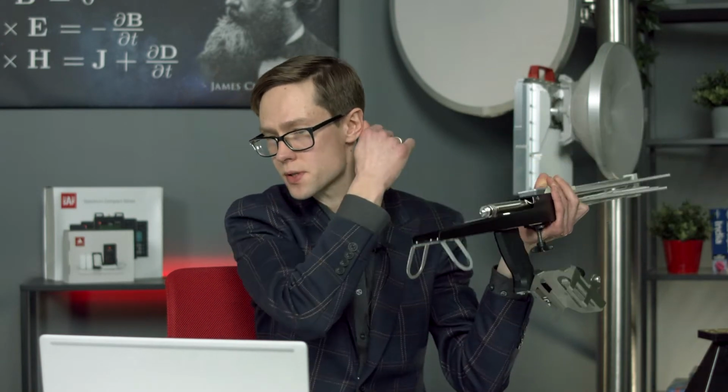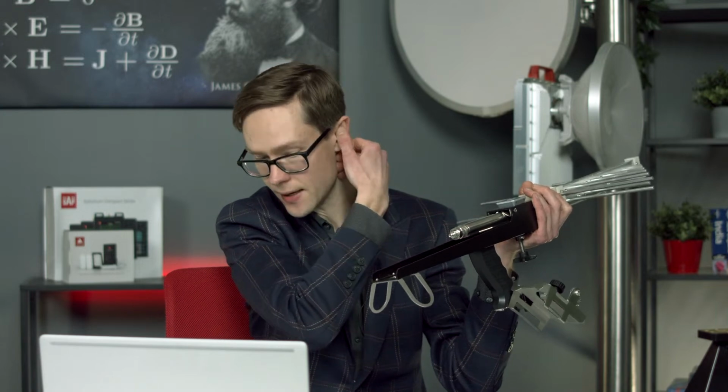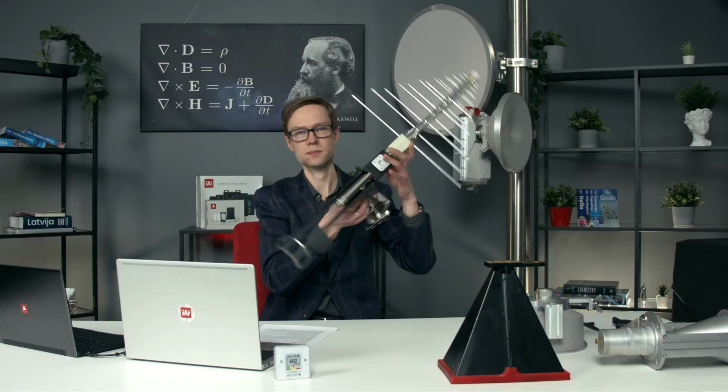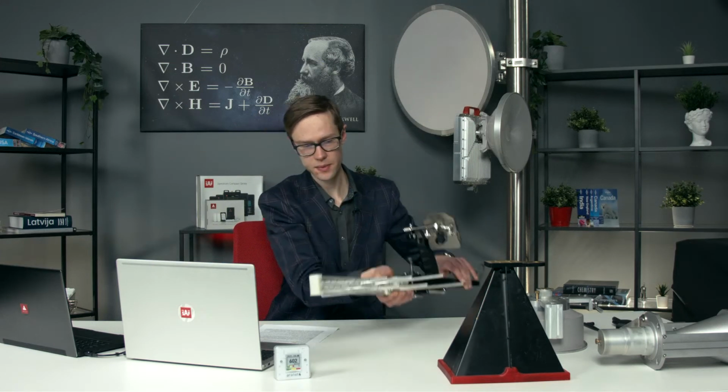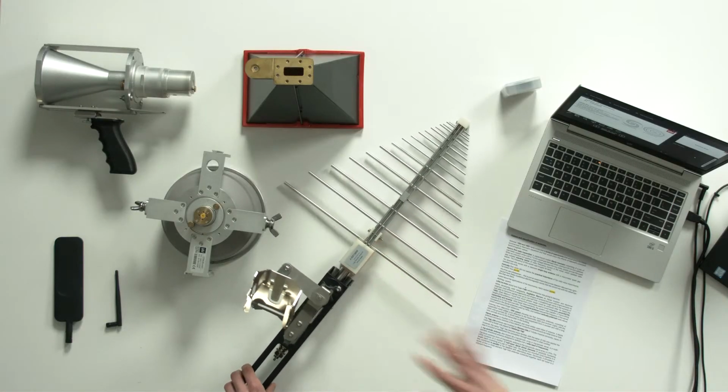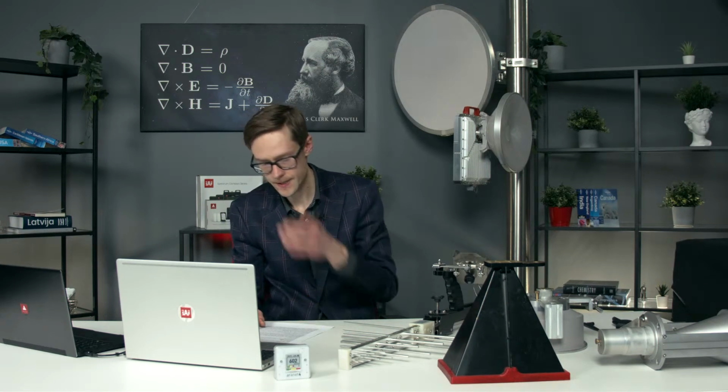One of the answers is logarithmic antenna. Alright, so that was a bit close, but it's not actually logarithmic, it's log periodic. So the name sounds similar to this, but not really. So this is a log periodic antenna, and we can see that it consists of multiple dipole elements.